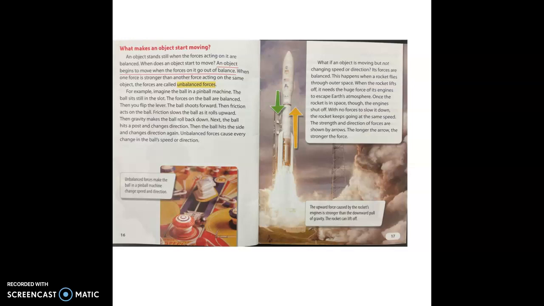For example, imagine the ball in a pinball machine. The ball sits still in a slot. The forces on the ball are balanced. Then you flip the lever. The ball shoots forward. Then friction acts on the ball. Friction slows the ball as it rolls upward. Then gravity makes the ball roll back down. Next, the ball hits a post and changes direction. Then the ball hits a side and changes direction again. Unbalanced forces cause every change in the ball's speed or direction. Unbalanced forces make the ball in a pinball machine change speed and direction.